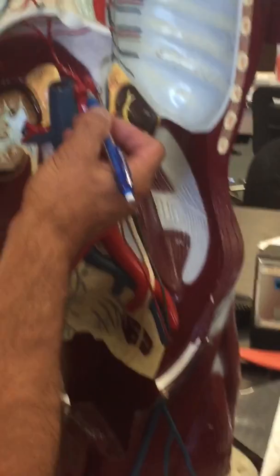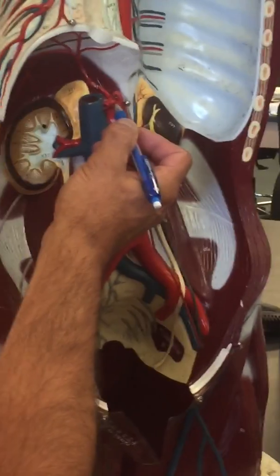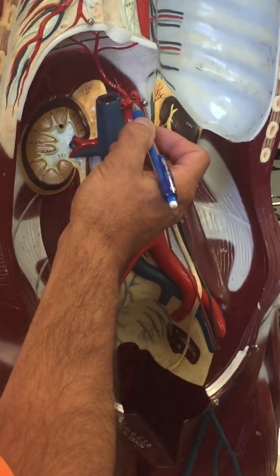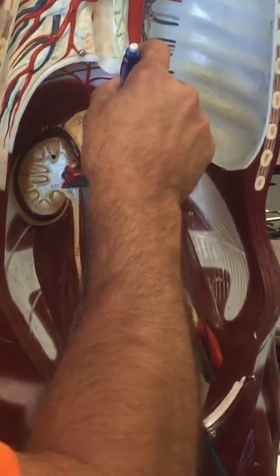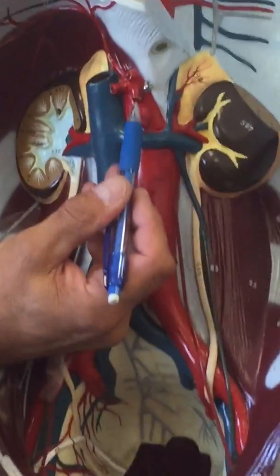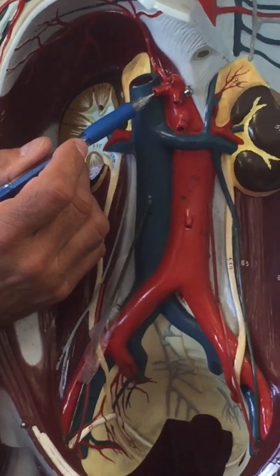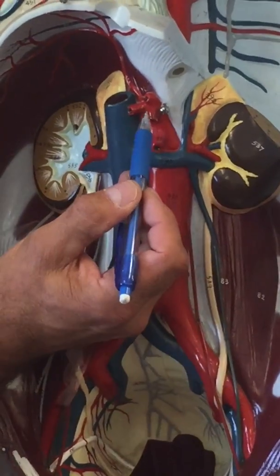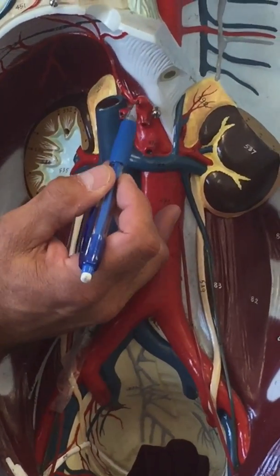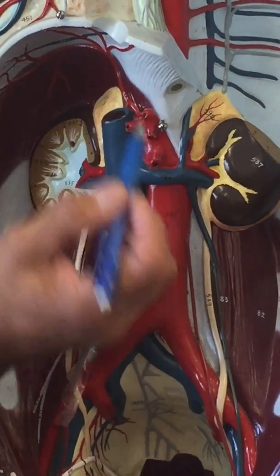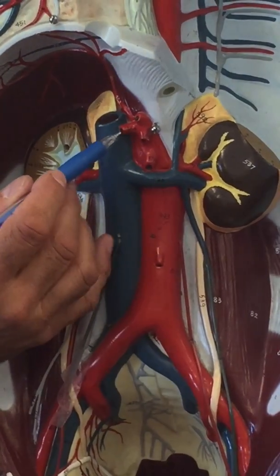There are 3 divisions that come off of this trunk, and they include the left gastric, which is the first one. The stomach is here. This is left gastric. The one below it is the splenic. The spleen is right here. Splenic artery. And the third one, on the right side only, is the common hepatic. So again, celiac trunk, left gastric, splenic, common hepatic.